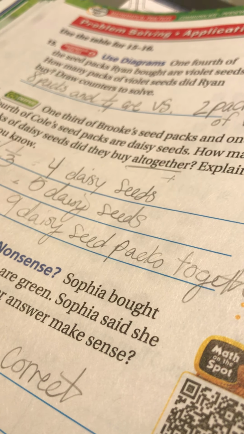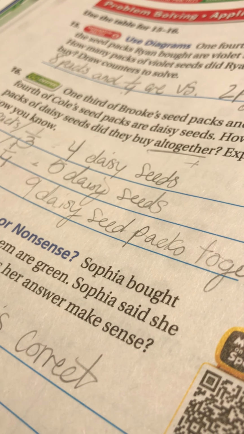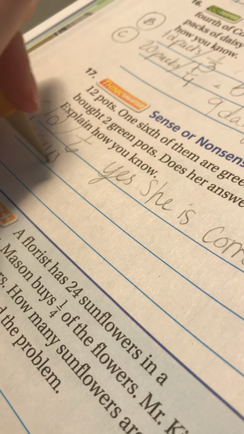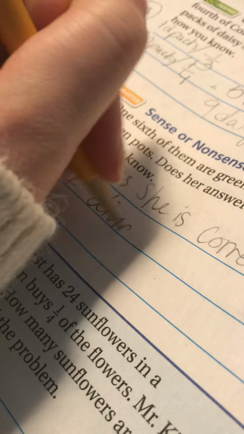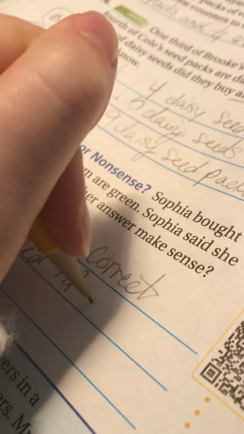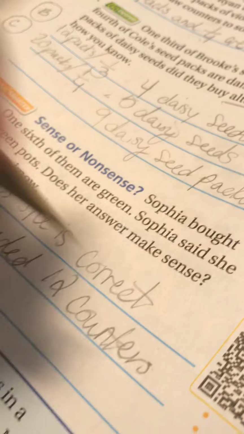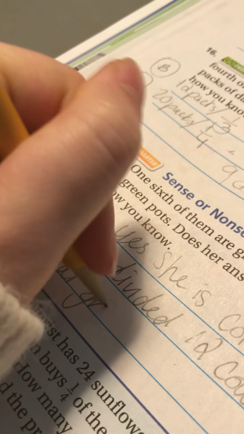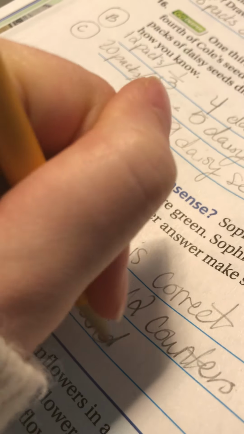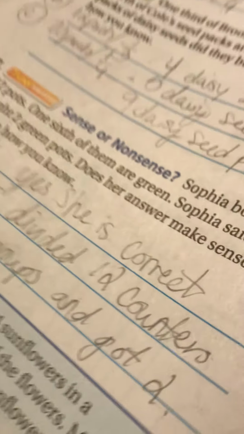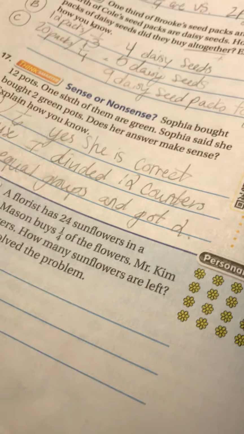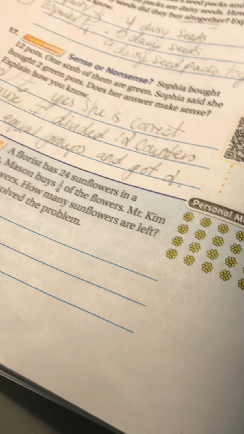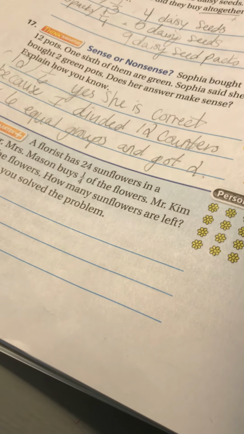And you could easily say, because I divided 12 counters into 6 equal groups and got 2. Okay. That's why we learn division right before fractions, because all of those skills carry us into this chapter.